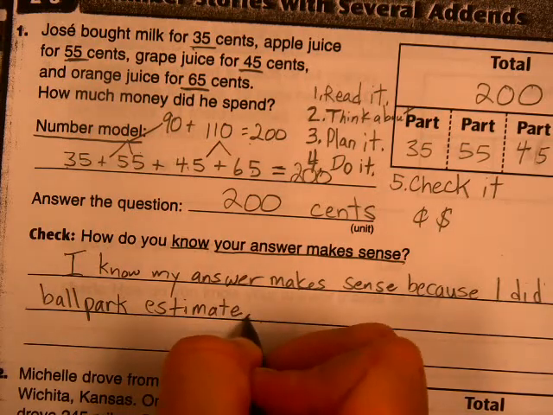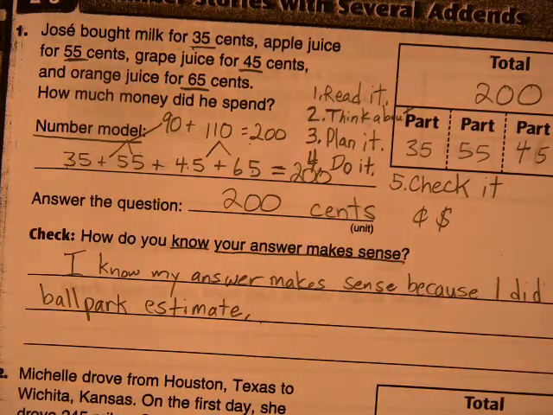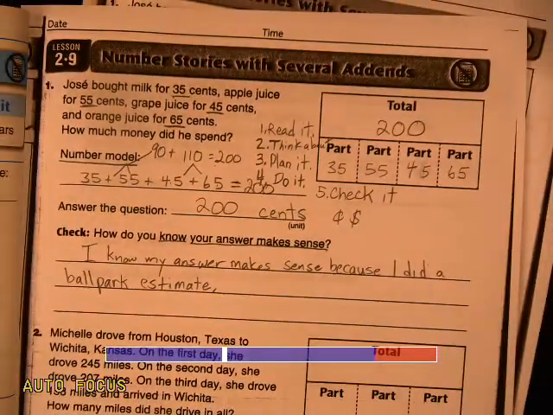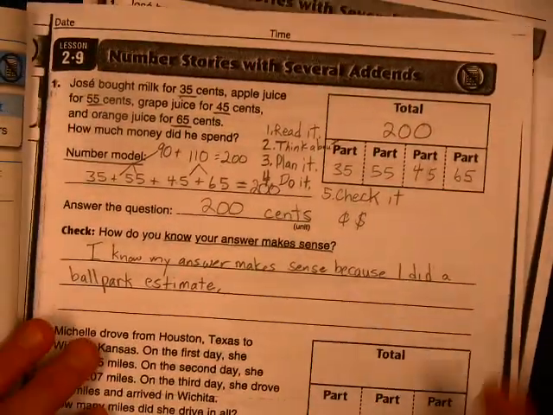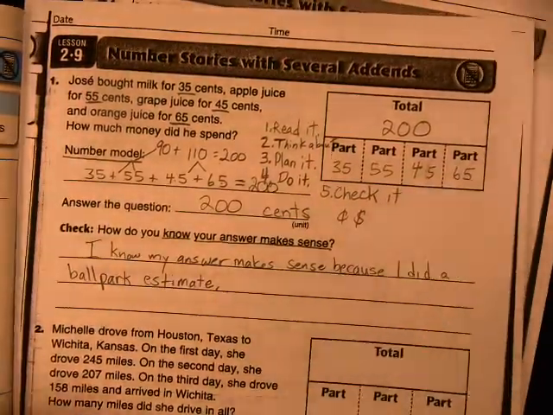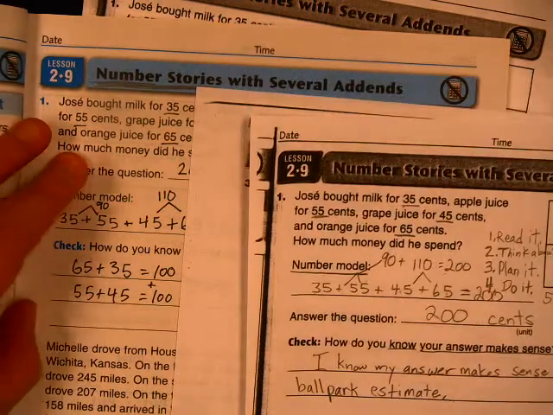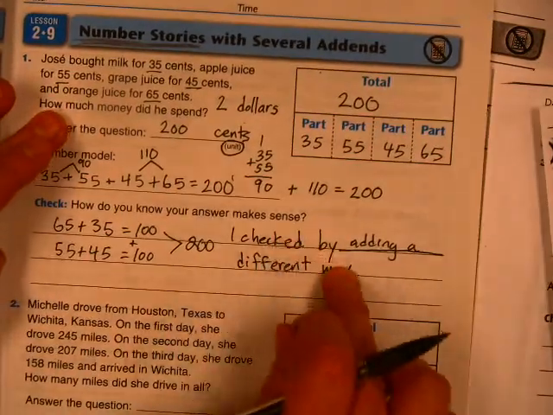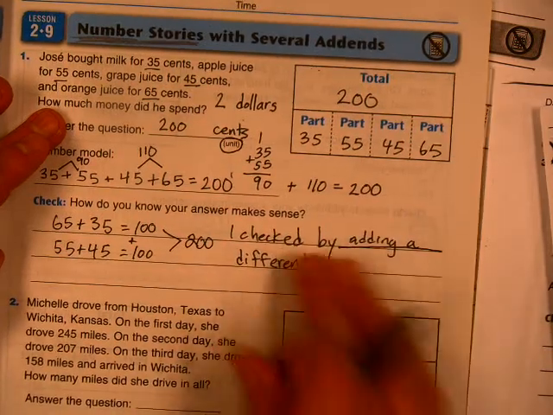Okay, so this is what you're going to work on today for your math. And the neat thing about this, guys, this is not your home link, but this is very similar to your home link. So you have problem 1 that I just showed you. And see, last year I checked by adding a different way. That's another way to check.